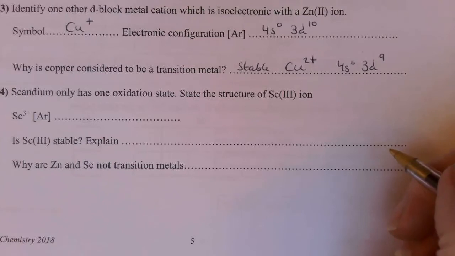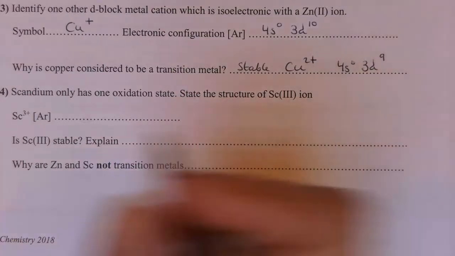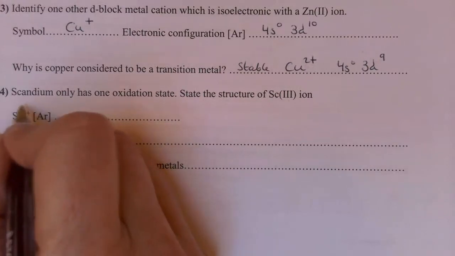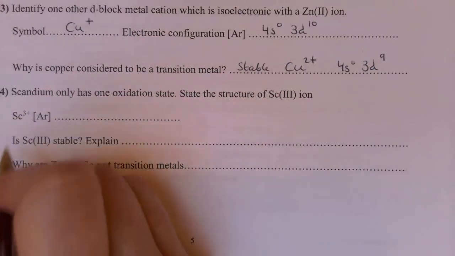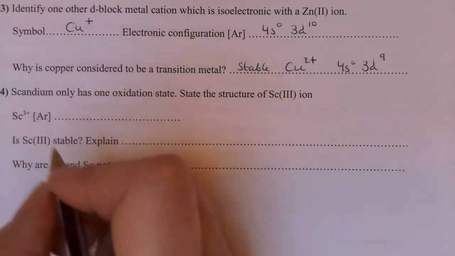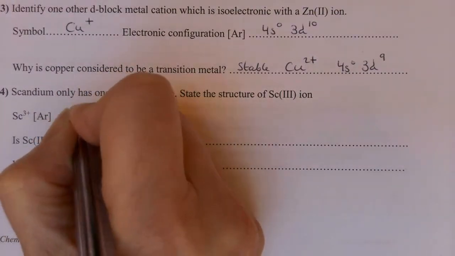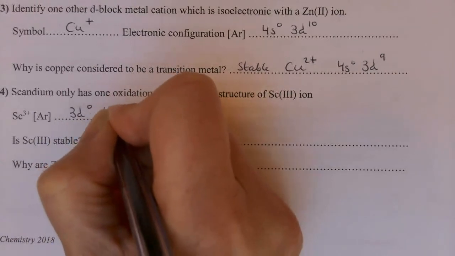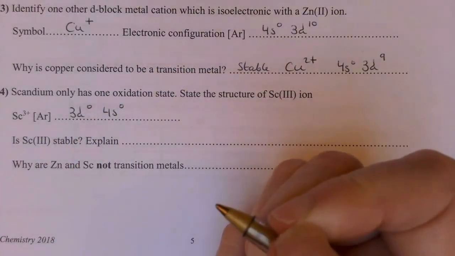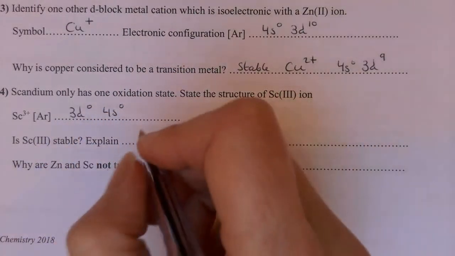Scandium is the other side of the d block. It's the beginning of the d block, and it only has 1 stable ion, which is 3 plus, and that is isoelectronic with argon. In other words, it has no electrons in the d orbitals, and it has no electrons in the s orbital. Again, yes, it's stable. Why?